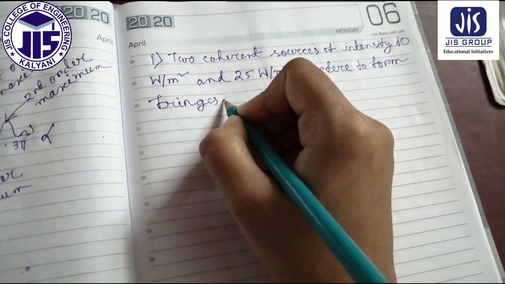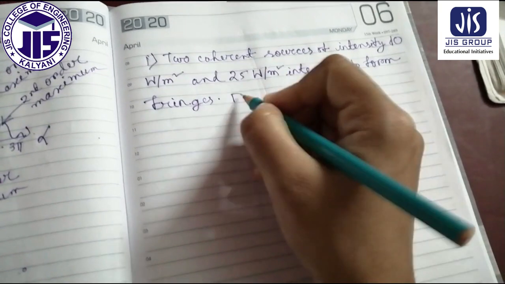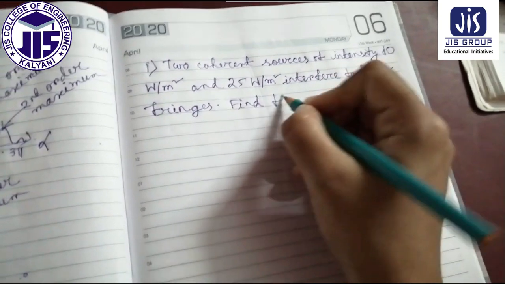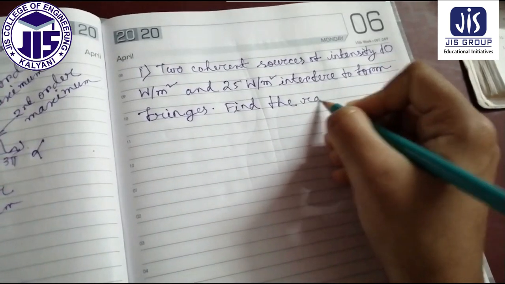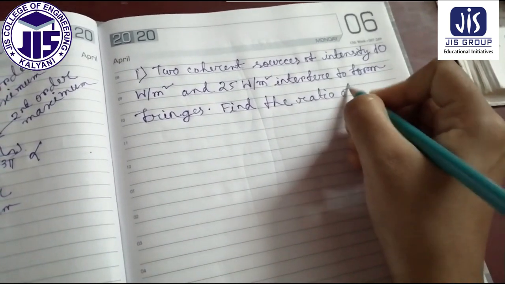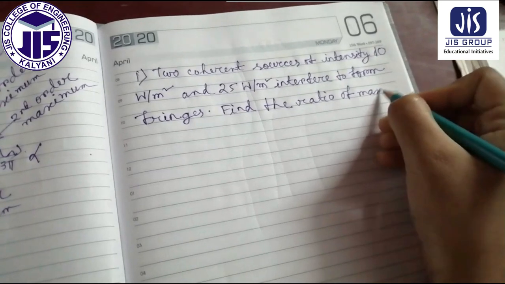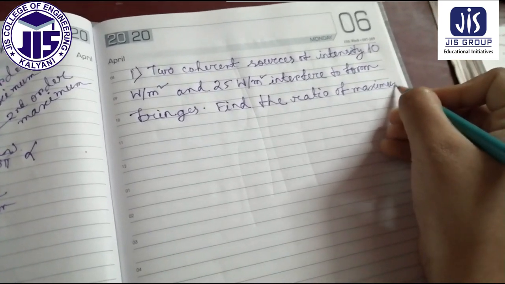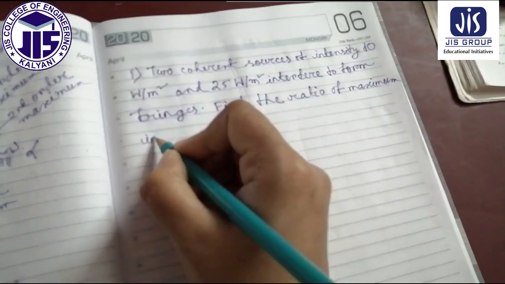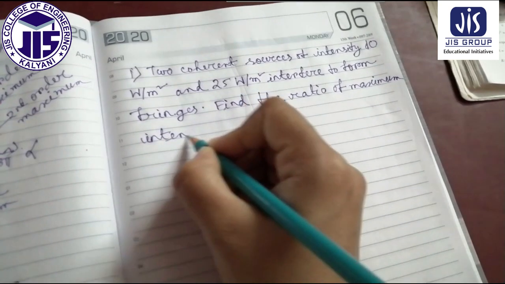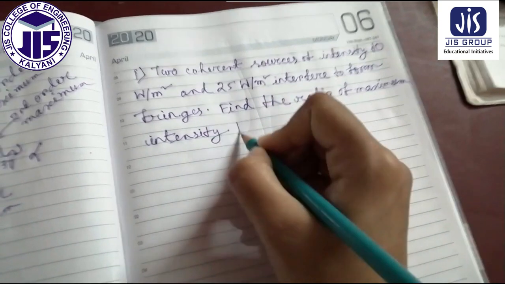Find the ratio of maximum intensity to minimum intensity.